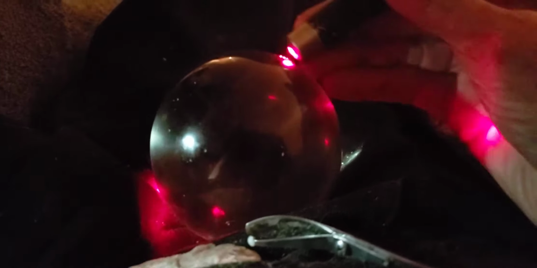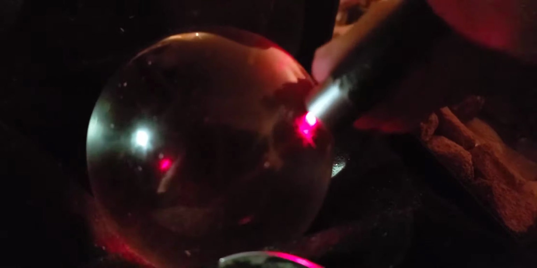And if my blue laser was in here, you'd see it better. The red wavelength is bigger than the blue, and so it doesn't pick up as much detail.